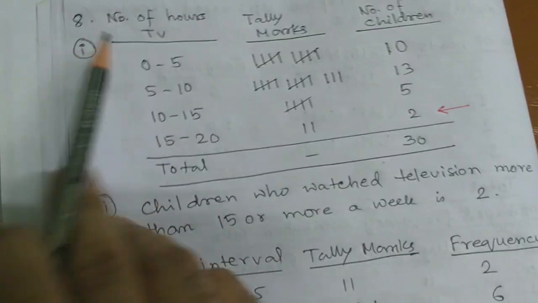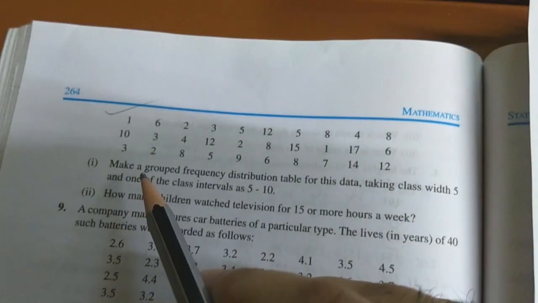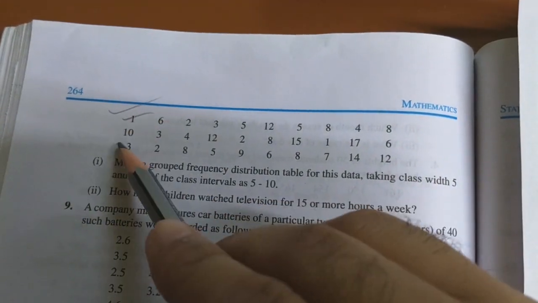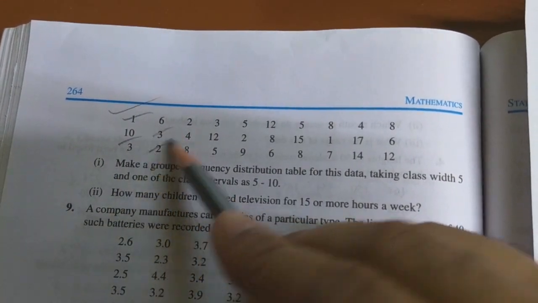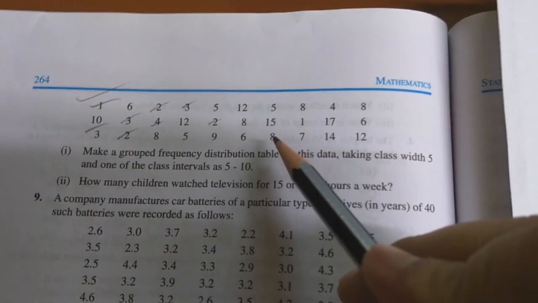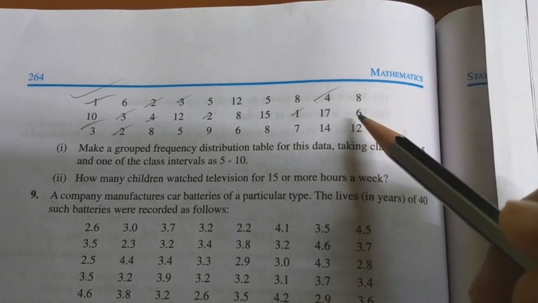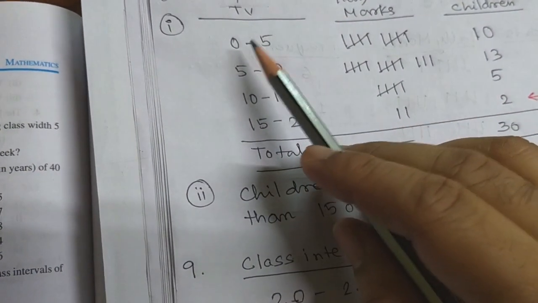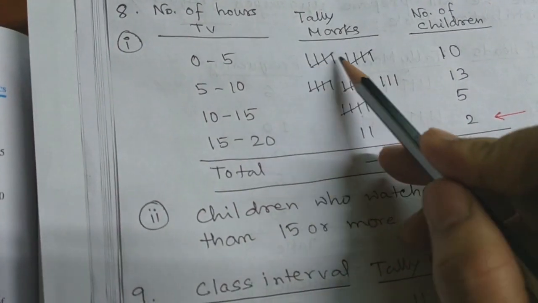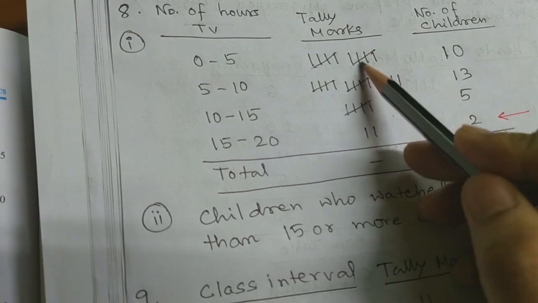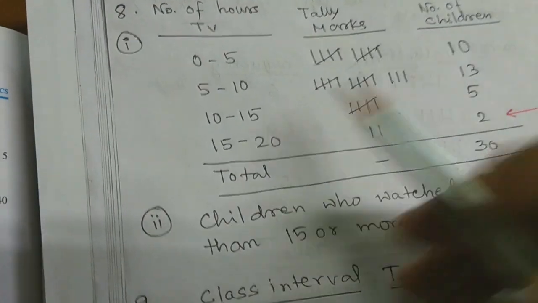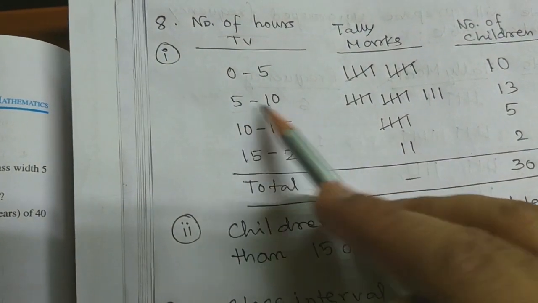So for 0 to 5, let me see how many data are between 0 to 5. 0 to 5 means we can take up to 4. Counting: 1, 2, 3, 4, 5, 6, 7, 8, 9, 10. So 0 to 5 we got 10 data. Let's see 5 to 10.